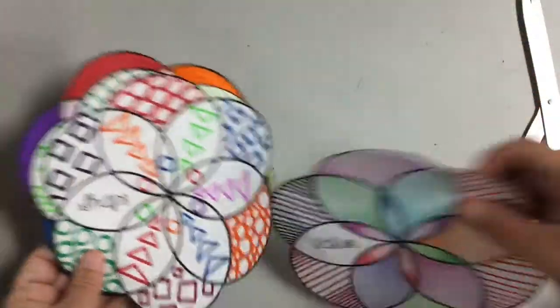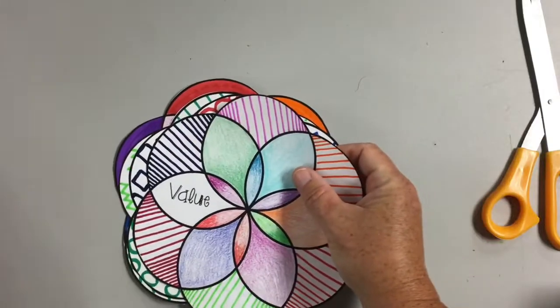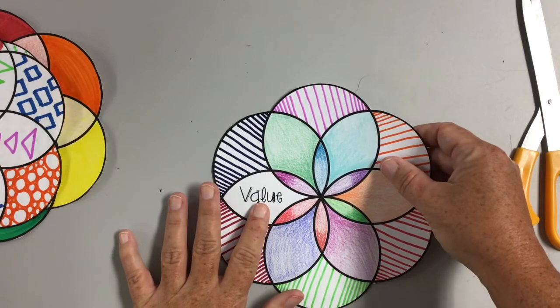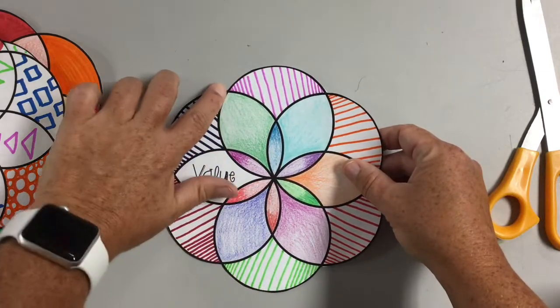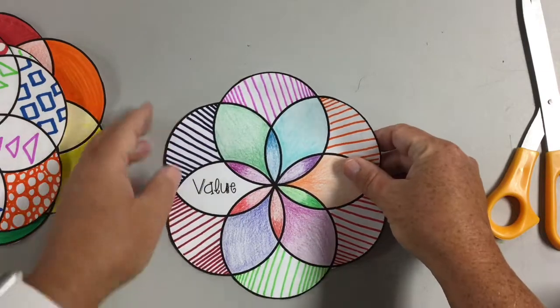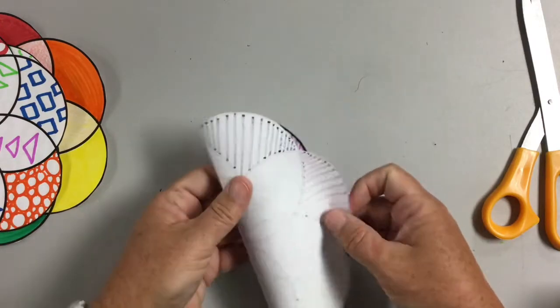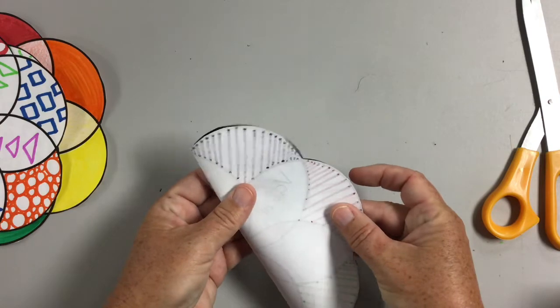Now that we have them all cut out, we want to make sure they're all going the same direction, so when we fold them, they make sense. So I'm gonna look for the word value, and then I'm gonna fold from this point across. So I'm gonna take my paper and I'm gonna fold it in half, matching up the bumps.